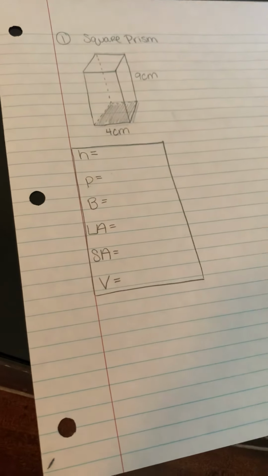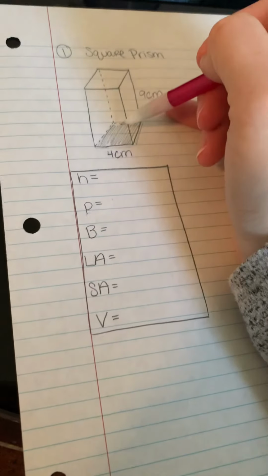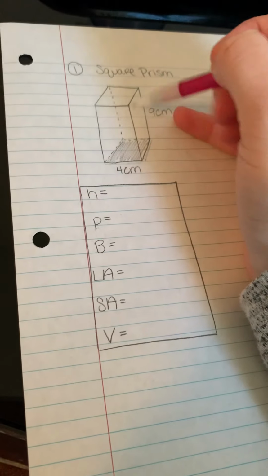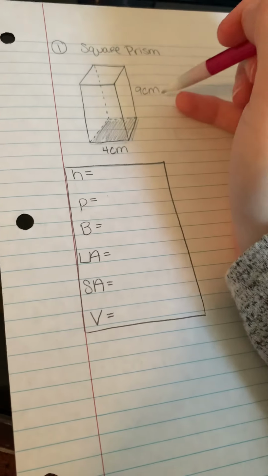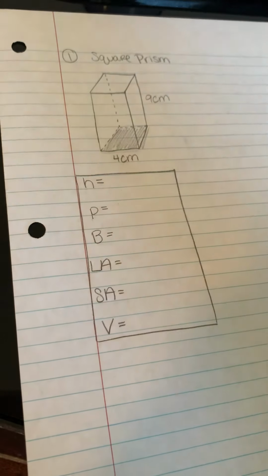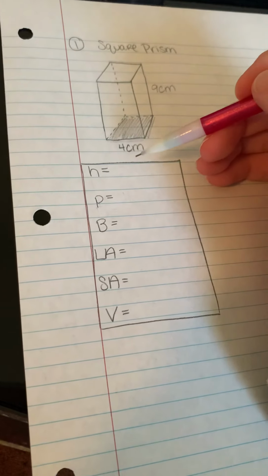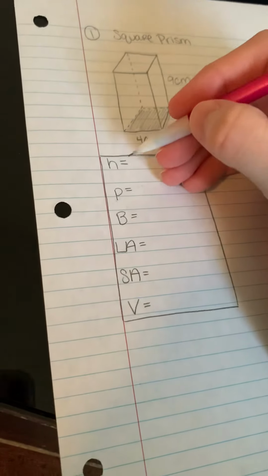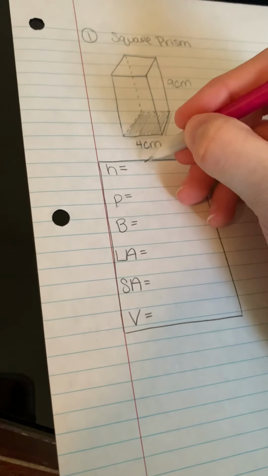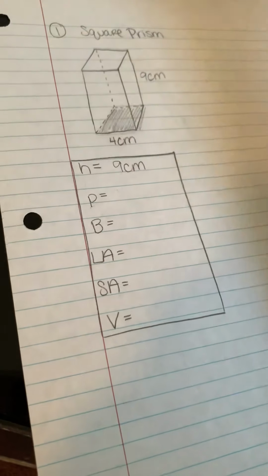For question number 1, we have a square prism. A square prism is when you have a base that is a square and then it's elongated by a height. So we have a square prism. The first thing we have is h, which is the height of the prism, or lowercase h is height of the prism. So that would be 9 centimeters.